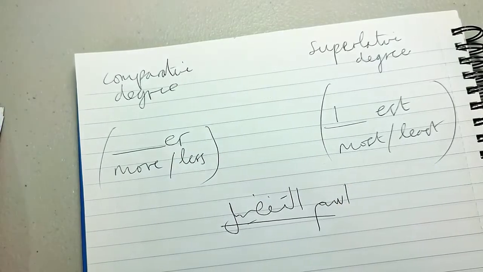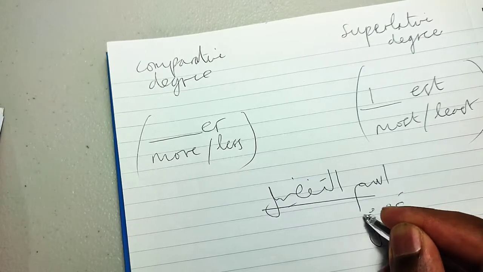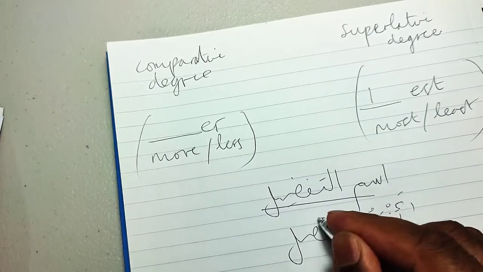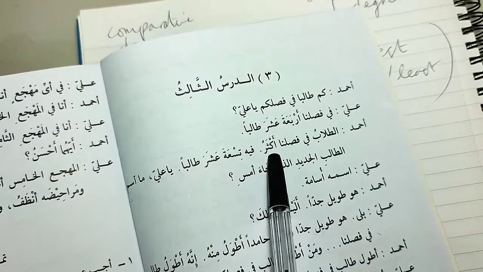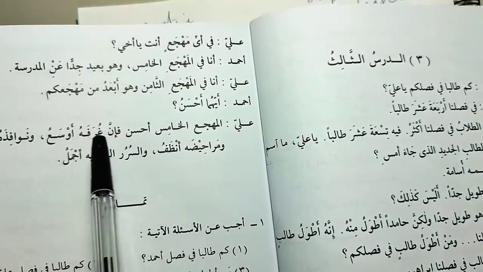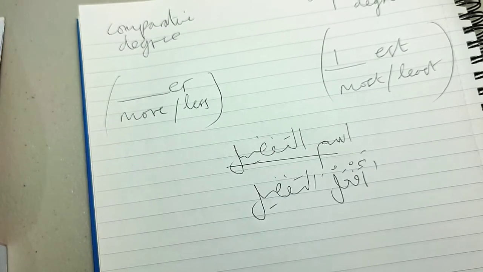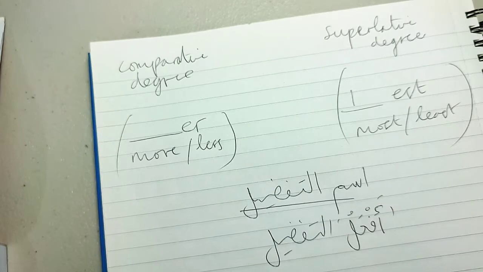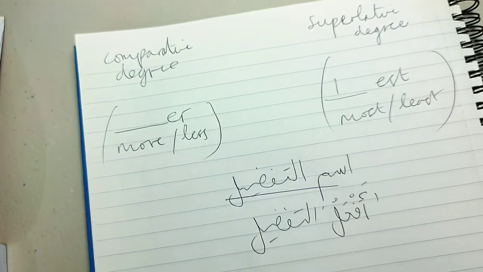Ismu at-tafdil. Another name is also af'alu at-tafdil. And this is what we saw. Example of that is akthar, and then we also had atwal, and we had ajmal, and then more on this side: ahsan, awsa', akbar, anzaf, ajmal. This is one of the main concepts that we're going to learn in lesson 3. So, to express comparative degree, we have the ism tafdil, and for superlative degree, we also have to have the ism tafdil involved somehow.